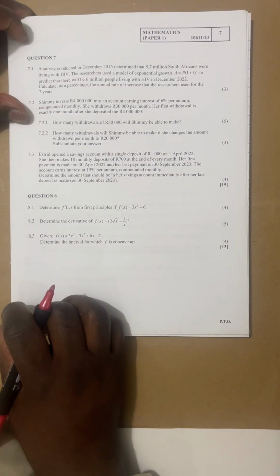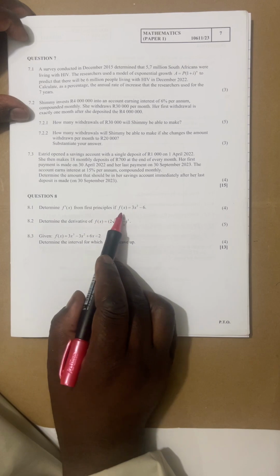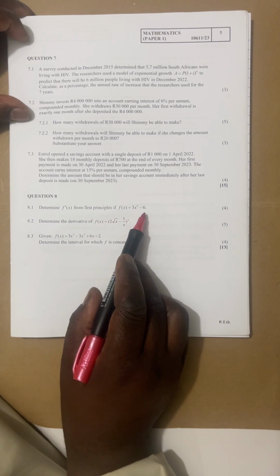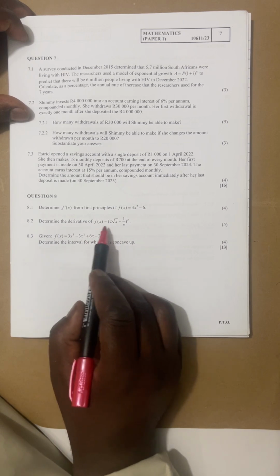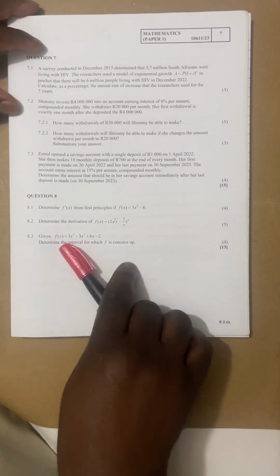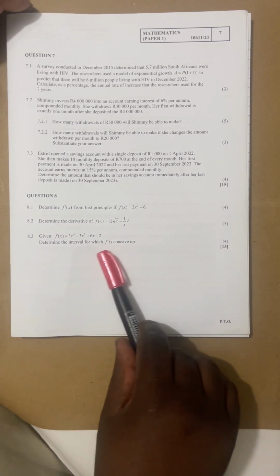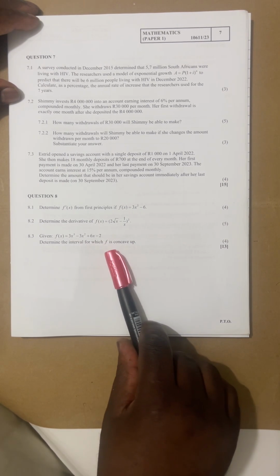Question number 8. We have the question here. It says, determine f prime of x from first principles if f of x equals 3x squared minus 6. And then the second one is determining the derivative of that by using rules of differentiation. And then we're given a function. We're supposed to determine the interval for which f is concave up.